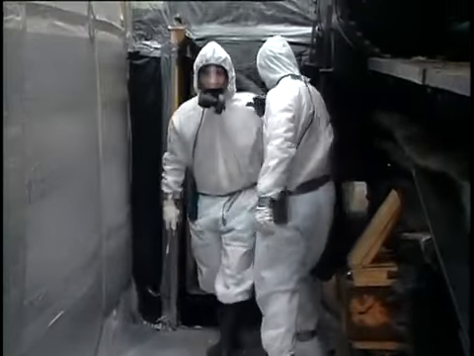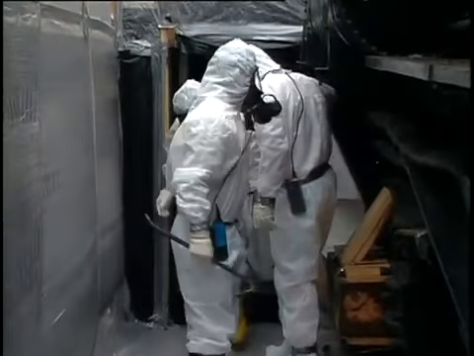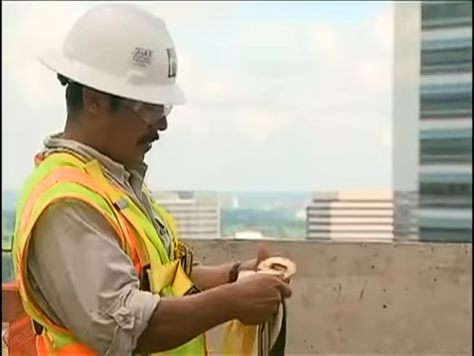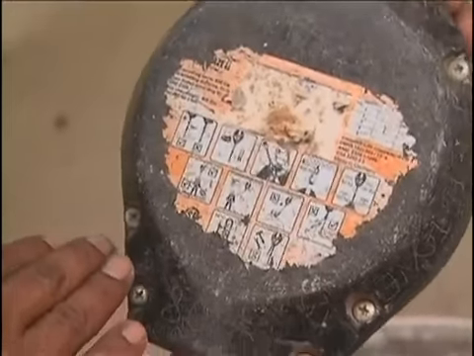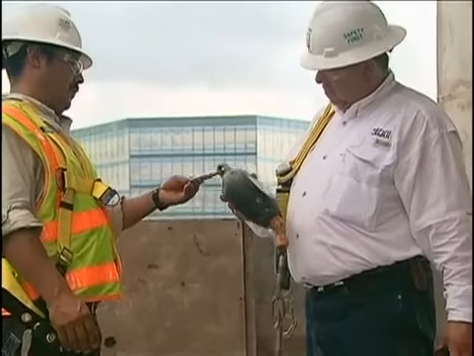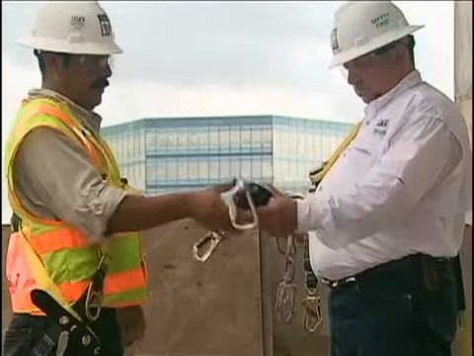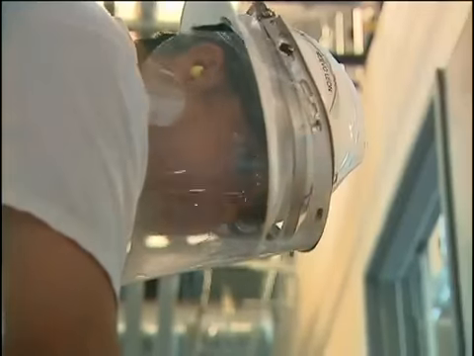Understand the limitations of PPE in protection from injury. Maintain PPE properly. Inspect PPE before each use. Do not use damaged or defective PPE. Report the need to repair or replace PPE to your supervisor.